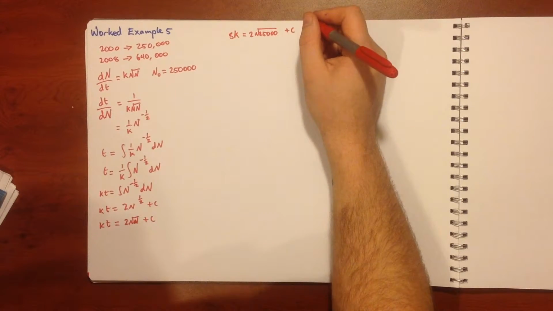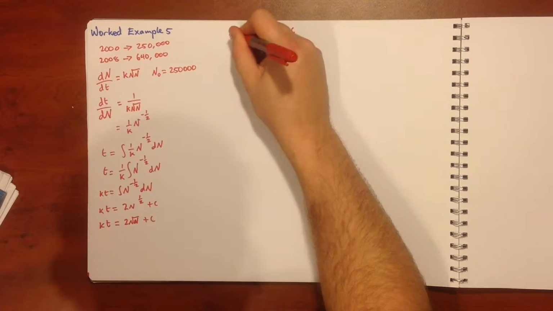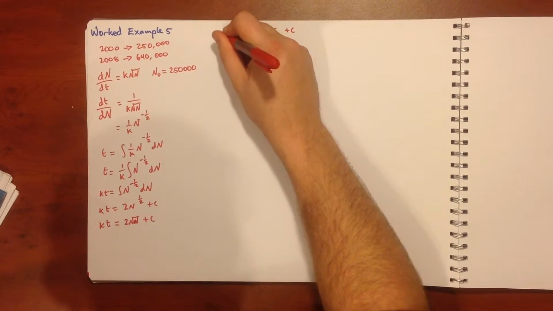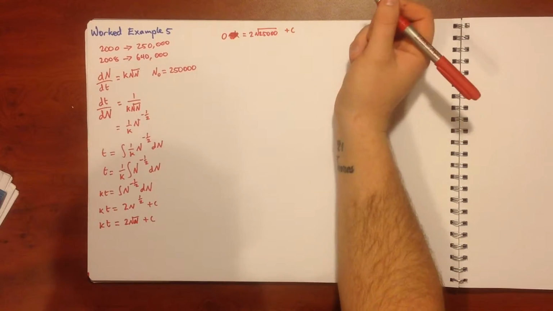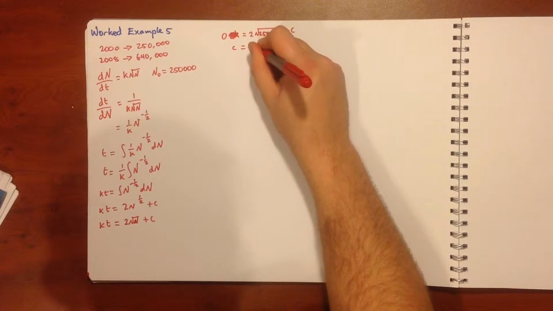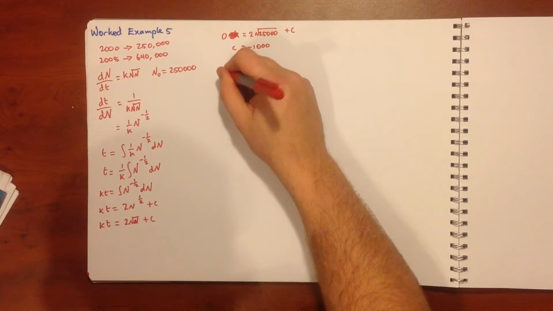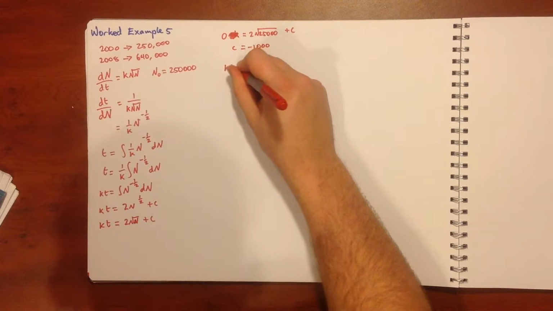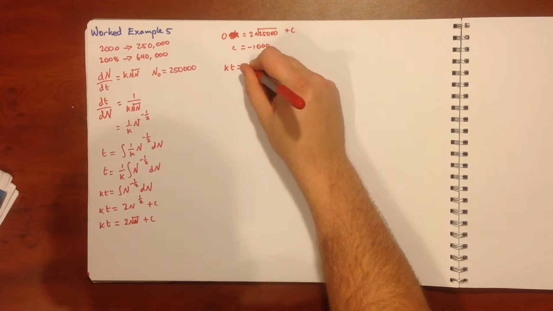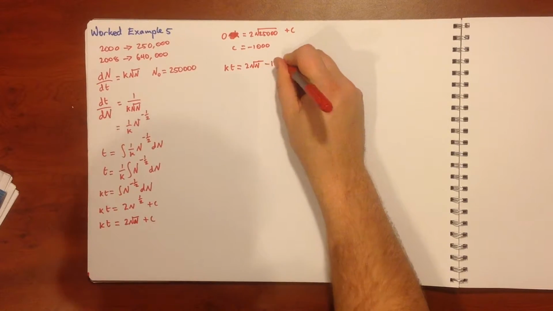Sorry, wrong one, that's our initial one. When we work that out, we find that c equals negative 1000. So we know then that kt equals 2 root n minus 1000.